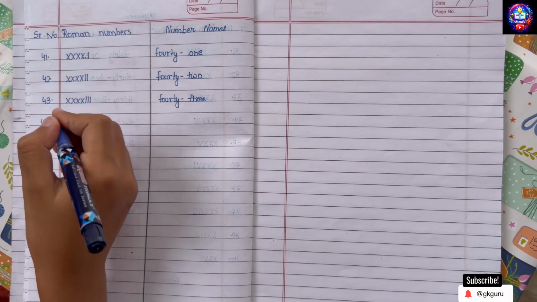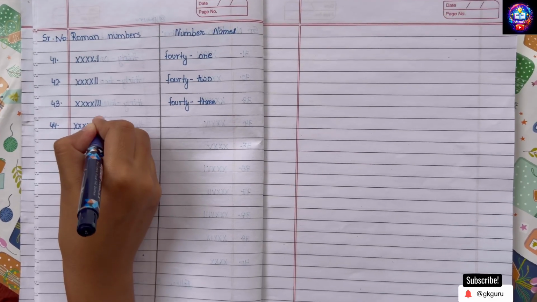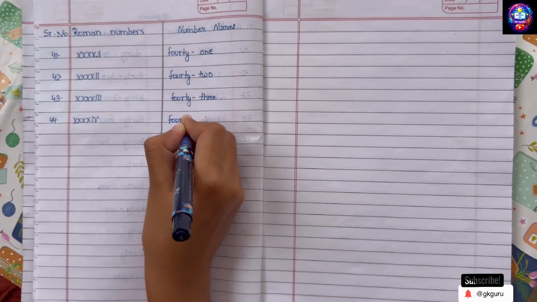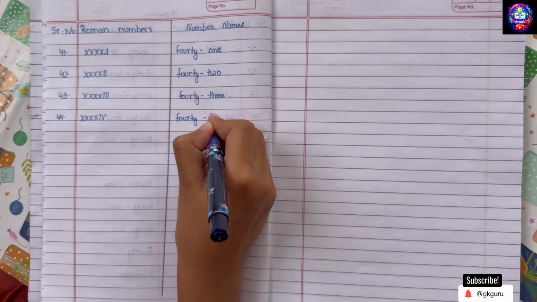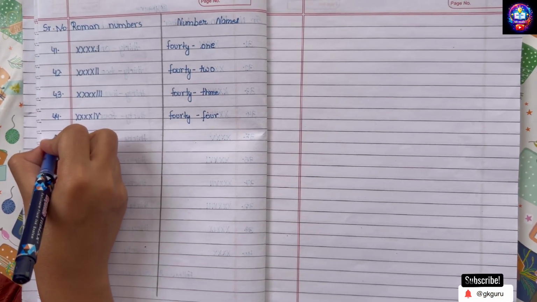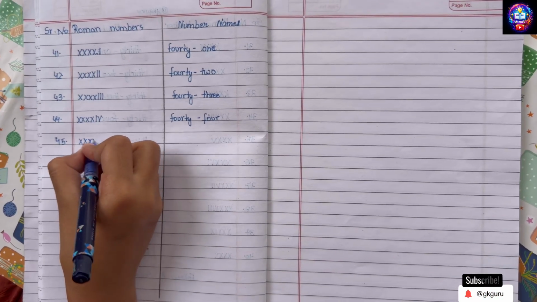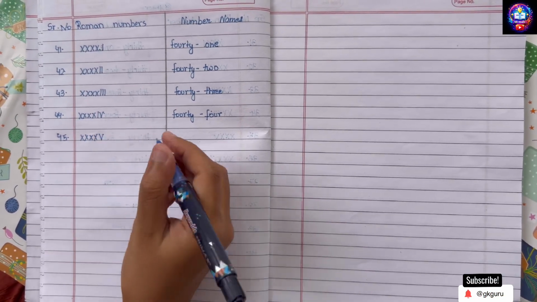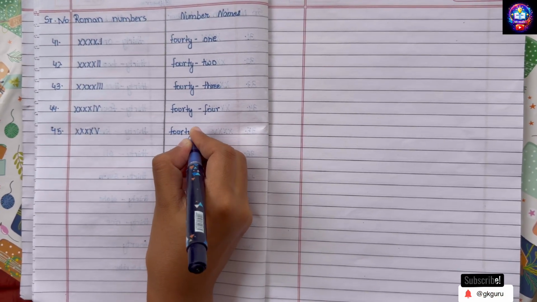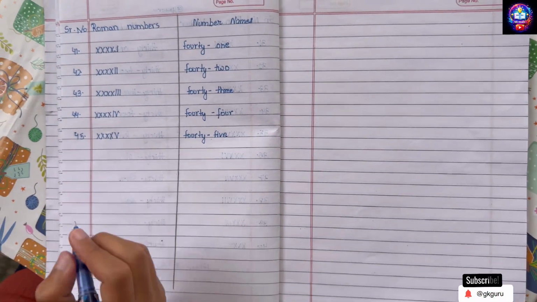44. Serial number, Roman number 44. Number names FOURTYFOUR, 44. Serial number 45. Roman number 45. Number names FOURTYFIVE. Next we have 46.